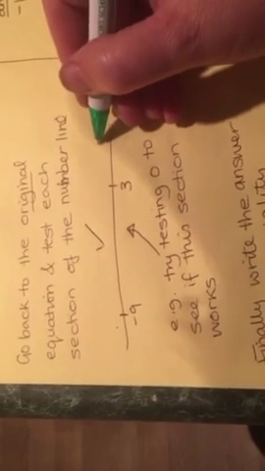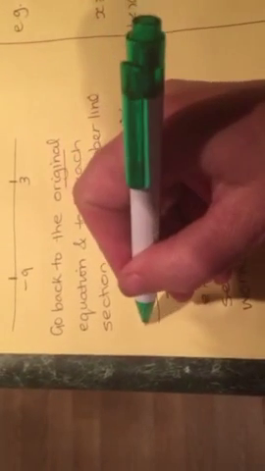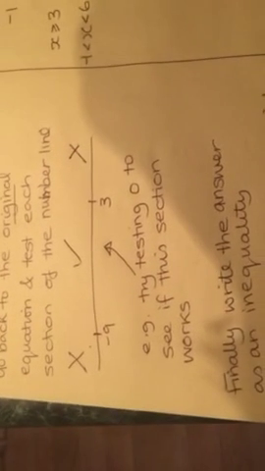Once you've decided which sections work, so if it works on that bit, I'd put a tick there. I might test the value 10 here. See, that won't work, and I might test the value negative 10 in that half, and that probably doesn't work.